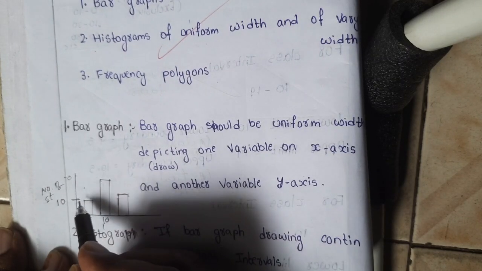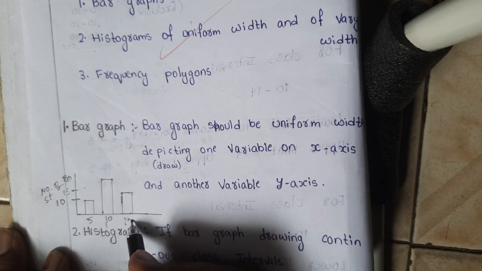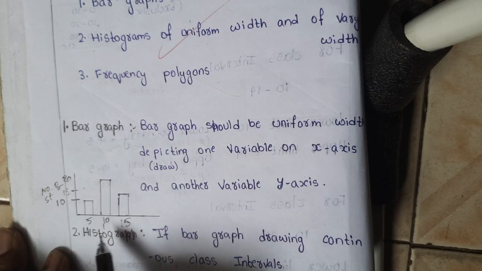Suppose 10 rupees is given to 20 members, so 10 rupees is taken by 20 students. Now 15 rupees is taken by, suppose, 15 children. I am just giving an example, you can take some other example also, no problem.